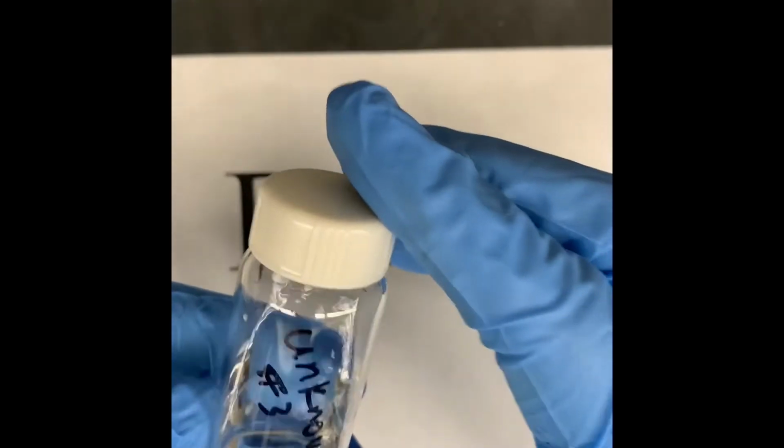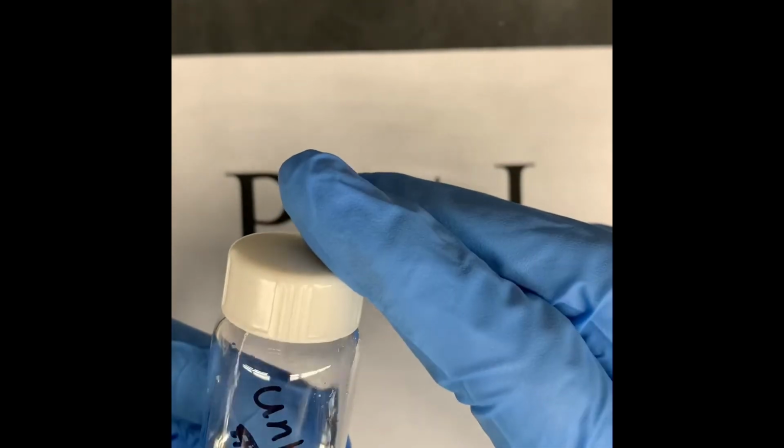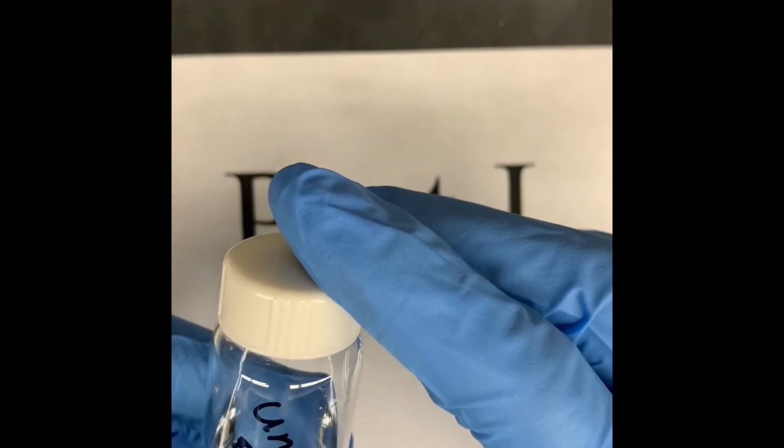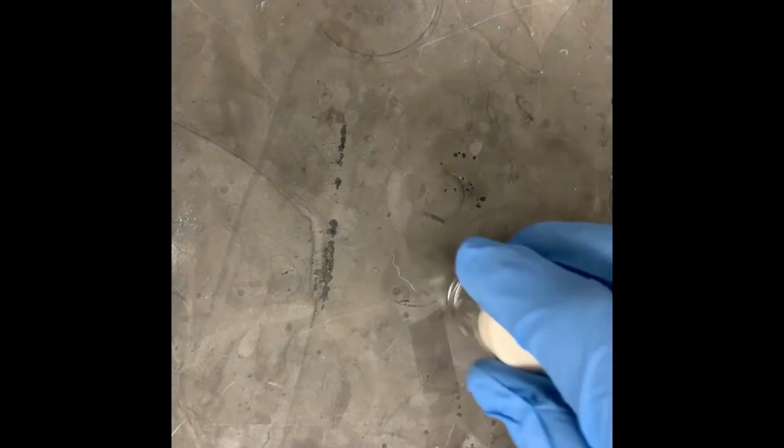All right, so for part one, we're going to be running 5 different TLCs, analyzing our unknown number 3 solution. So what we're going to do is take some of this solution, spot it on 5 different TLC plates, and place them into solvent chambers containing 5 different solvent ratios. Those are listed on your handout.